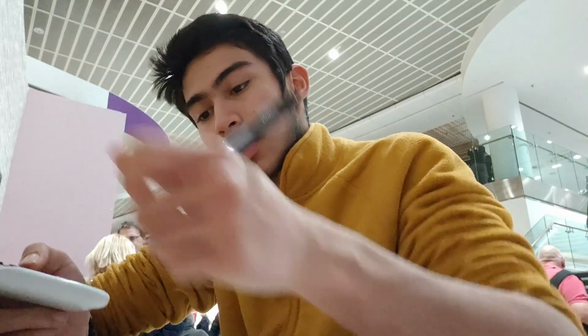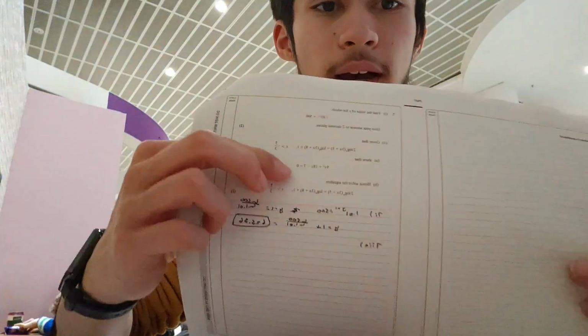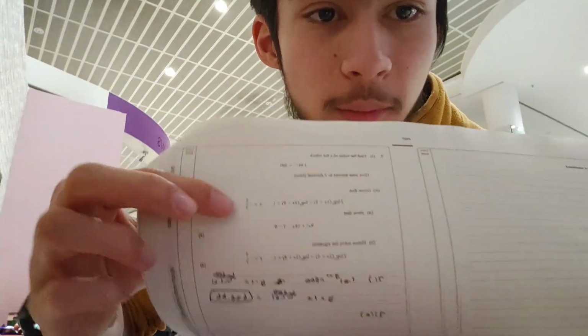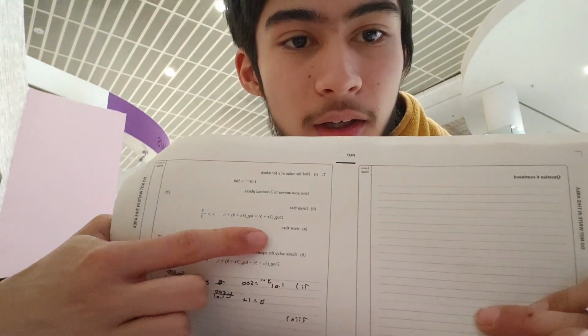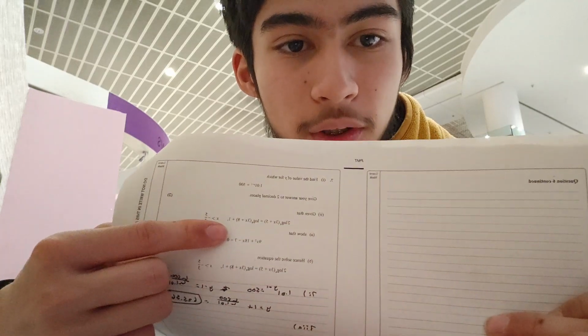7(ii). Also a complex logarithm equation now. Okay, so currently we have this, and this is a 4-mark question. So, any ideas how you can do that? So, currently we have a logarithm here, but we have a coefficient on that logarithm, and then we have a plus 1 on this side.